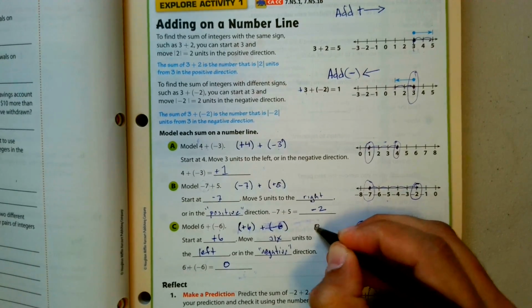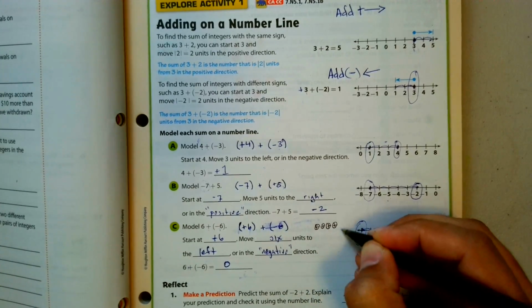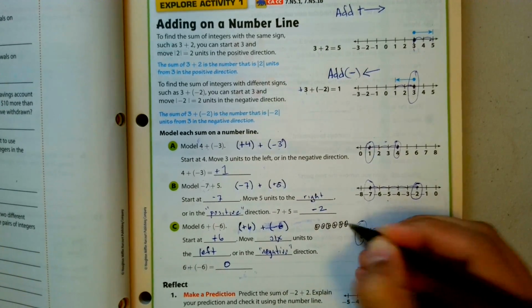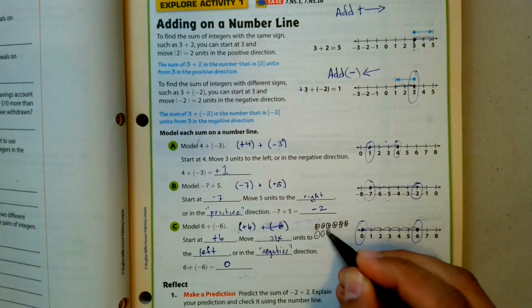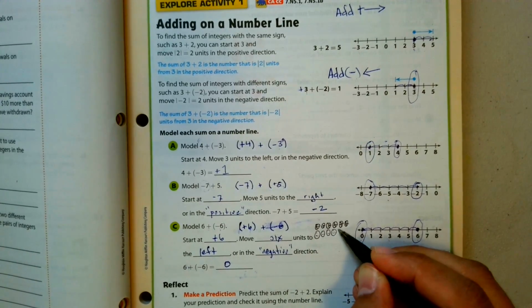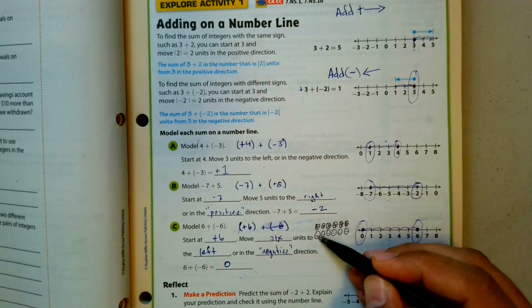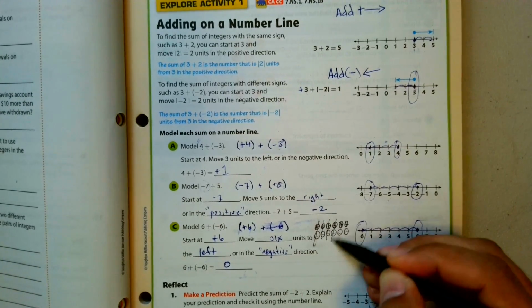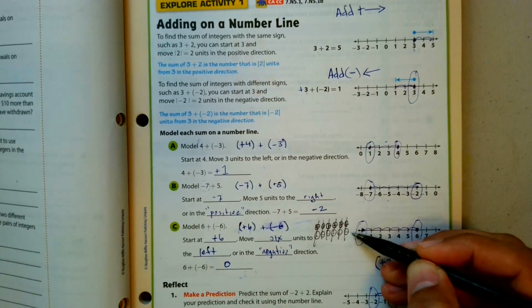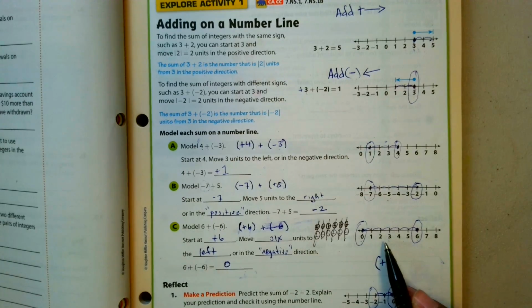So that means that 6 positives, these are little positive signs, 4, 5, 6, and 6 negatives, right? If we add 6 negatives, what happens is each positive and negative cancel each other out until we end up with none left. We end up with 0 left at the end. So we're going to talk about that again in a second.